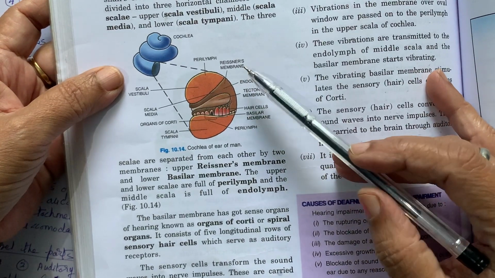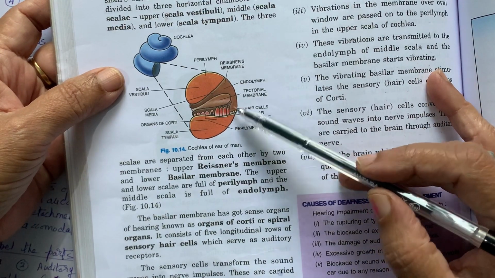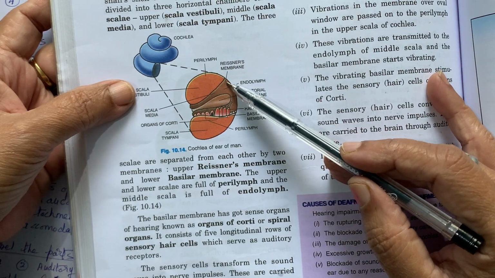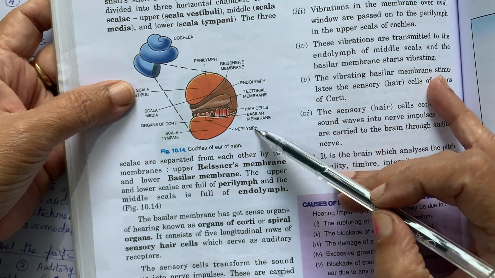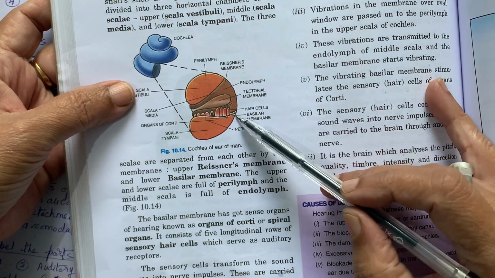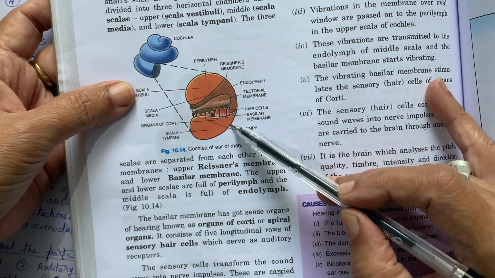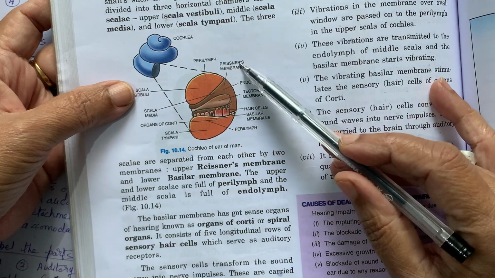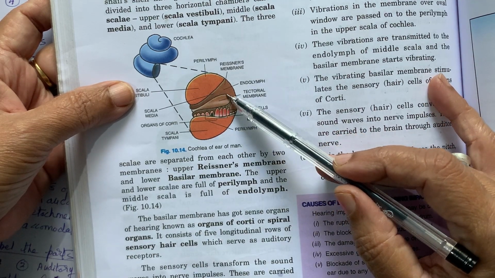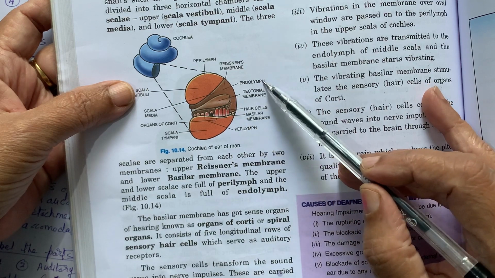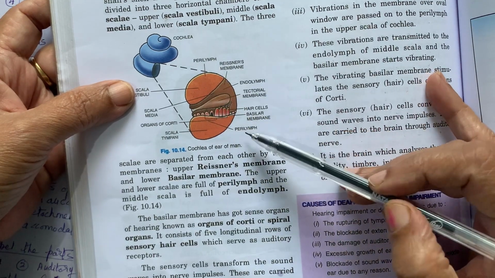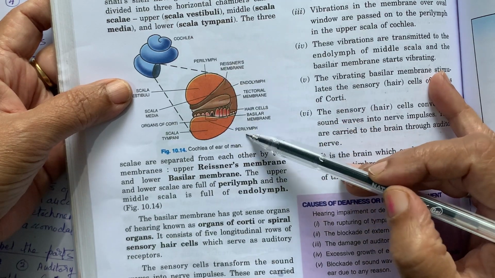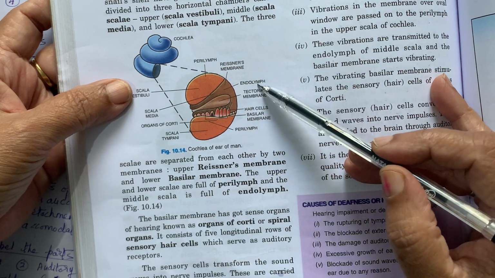Now, they are separated from each other by 2 membranes. In between, Reissner's membrane is present, between the upper and the middle one. And the basilar membrane is present between the middle one and the lower one. The upper and lower chambers are filled with perilymph, and the middle one is filled with endolymph.